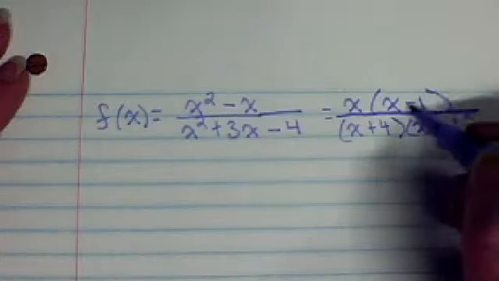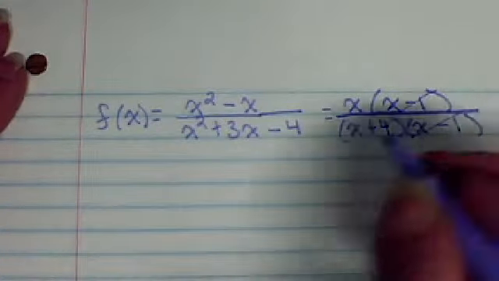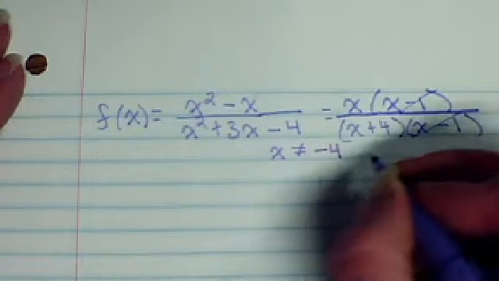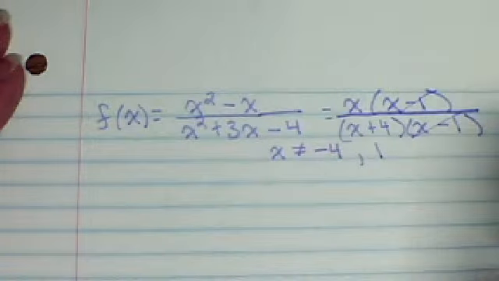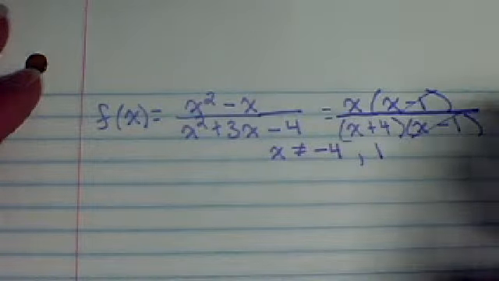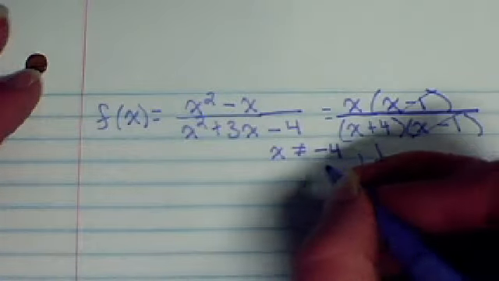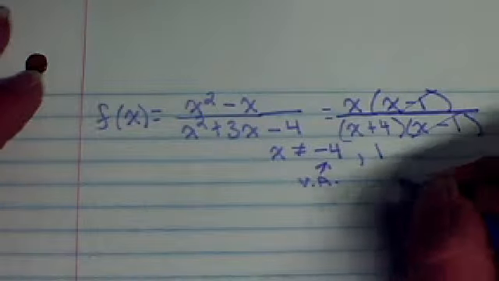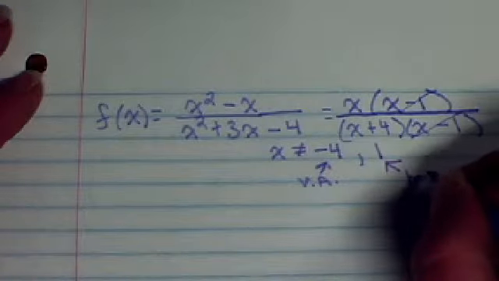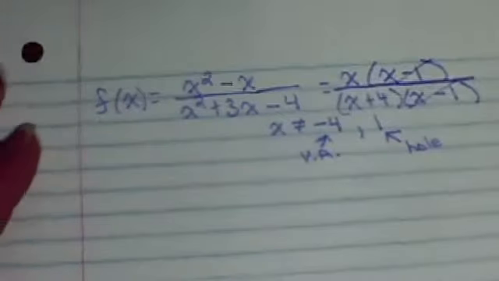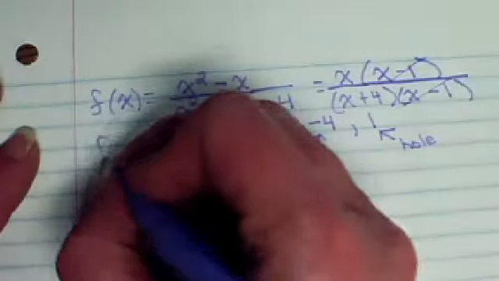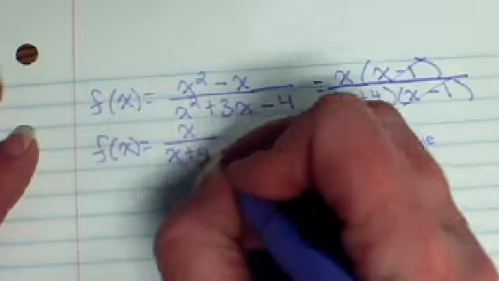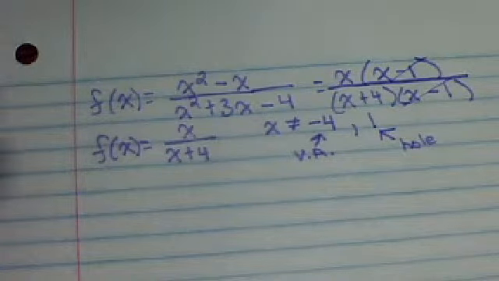So notice these are going to divide out. Before I go too far, our domain is still that x cannot equal negative 4, and it still can't equal 1, but there's a difference in those two values. Negative 4 is going to be a bad number because it's going to be our vertical asymptote on the graph. 1 is going to be a bad number because it's going to be a hole. So let's look at this simplified function. We have x over x plus 4. So let's just list out all the key features.